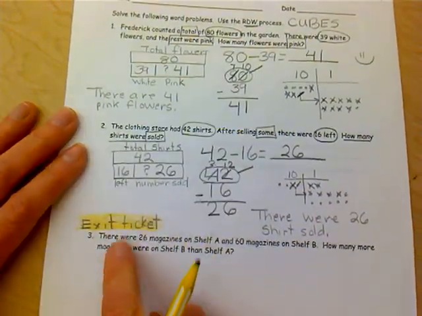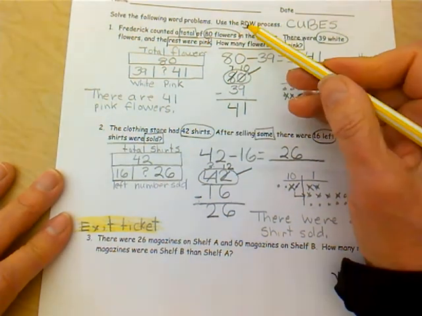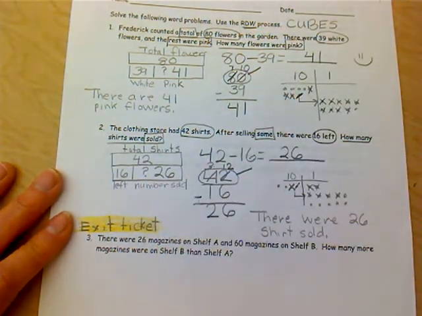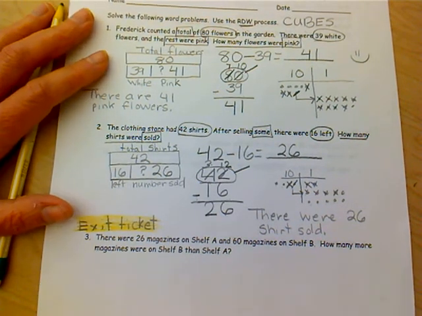And now, my friends, you need to try the exit ticket all by yourself. Don't forget to use cubes and read, write, and draw, and then send that to your teacher. Have a great day of learning.